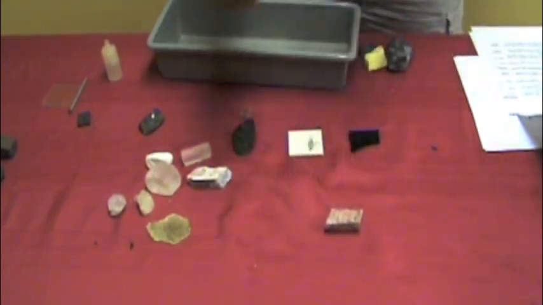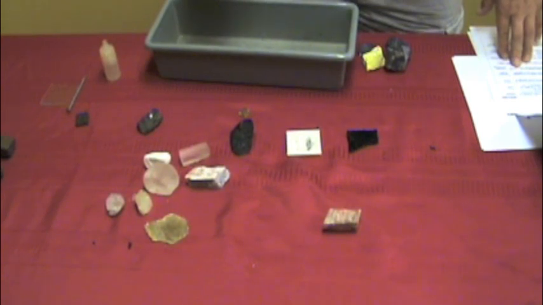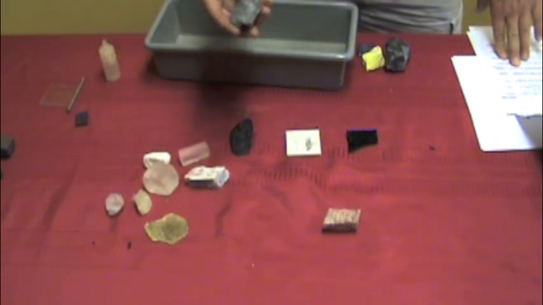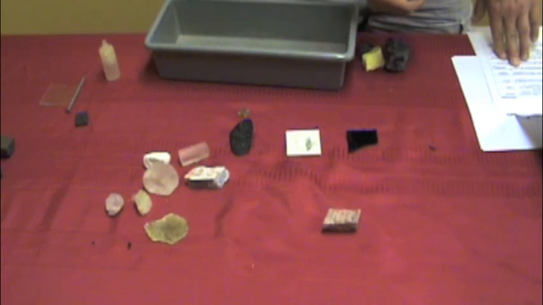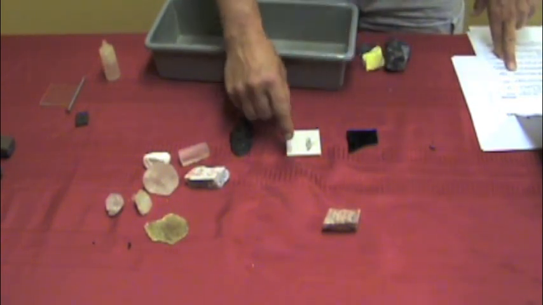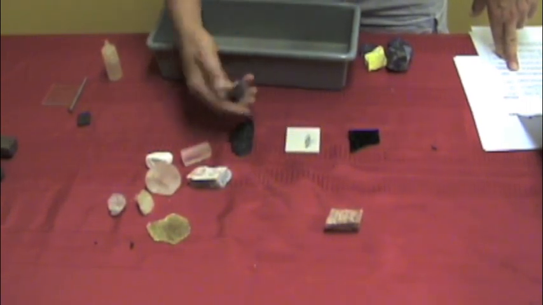So let's see, is there anything that's kind of black? What else have we got to help us? Well, this one barely had a streak at all, right?